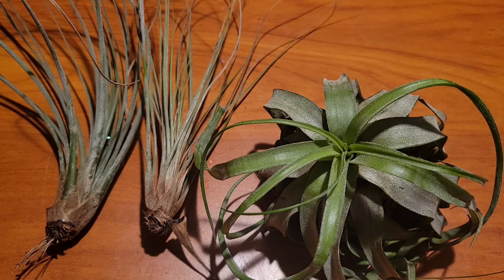Some examples of epiphytic plants include orchids, bromeliads, ferns such as staghorn ferns, Spanish moss, and certain species of cacti like Rhipsalis. I didn't know all that. That's great. But we will talk about staghorn ferns in a minute here.